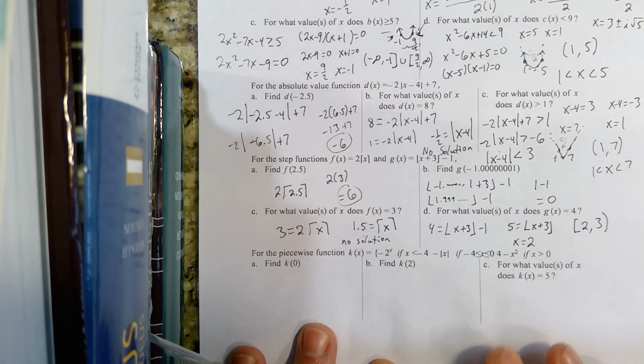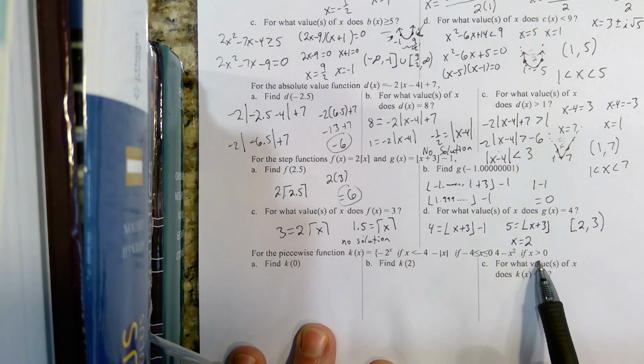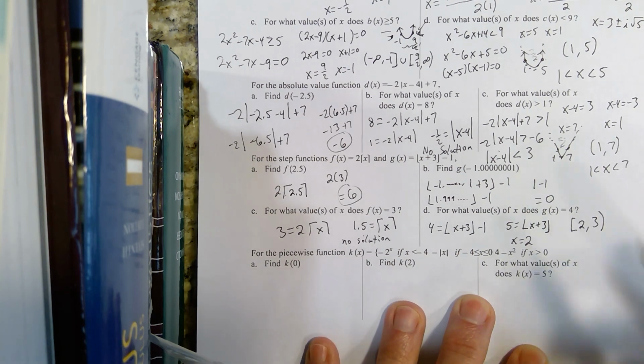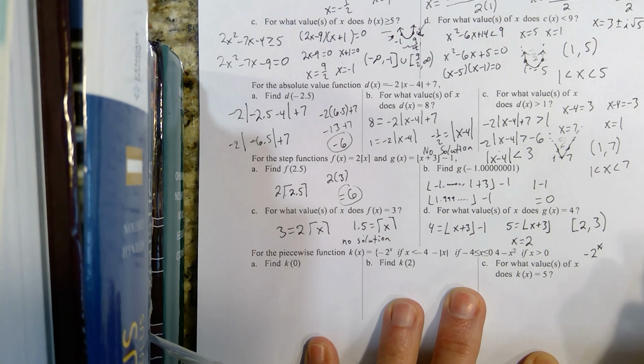Okay, moving on, our next problem type is piecewise. I really don't like how this printed. Hopefully on your PDF form of the document, it's cleaner. It should look like this. Negative 2 to the x when x is less than negative 4.